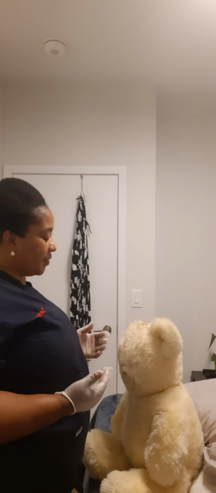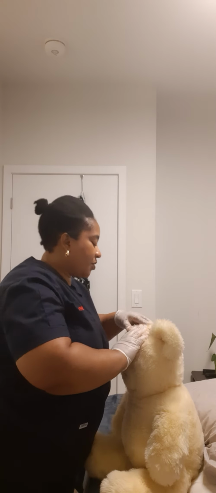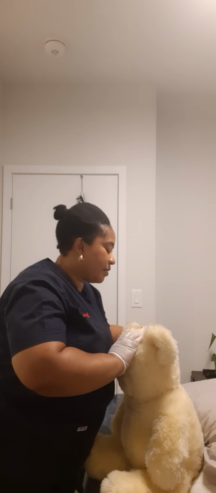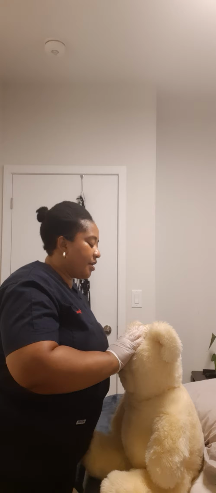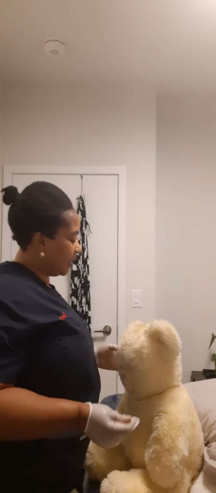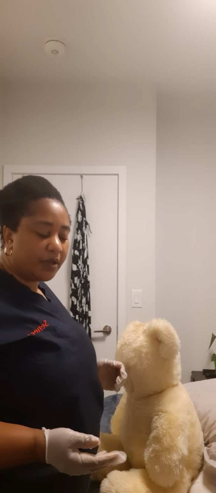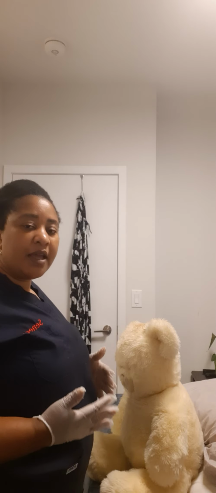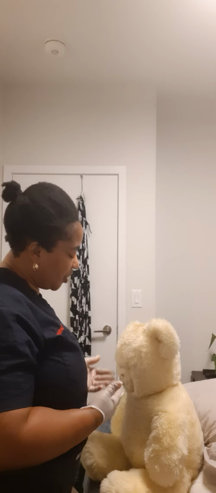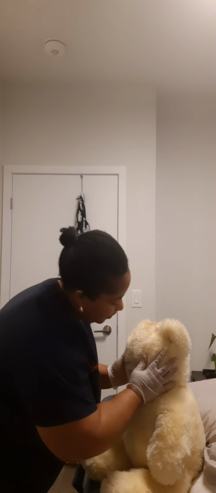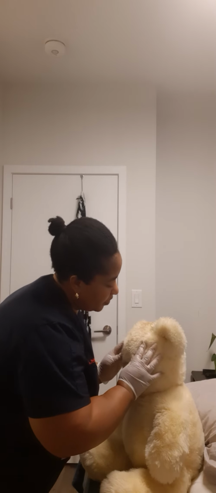Then for the inspection and the palpation of the hair, I'm going to be inspecting it. There's no infestation or foreign bodies in the hair, and that is it. Then I'll be moving to inspecting and palpating the facial structure of the patient. So for the facial structure, do you feel any pain? There's no pain, no tenderness.